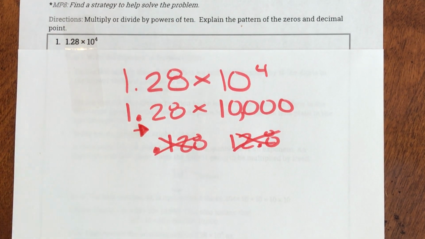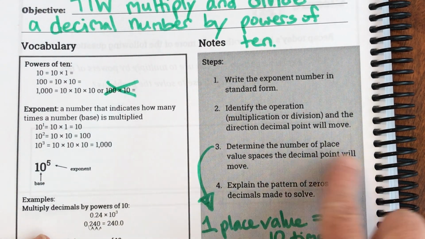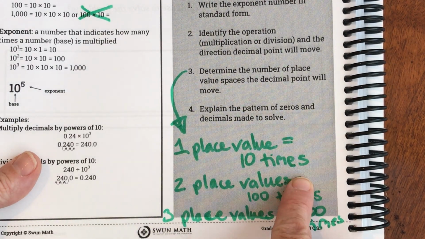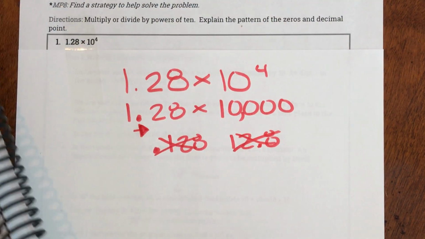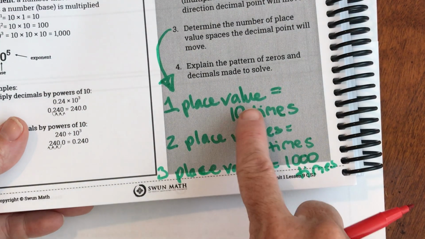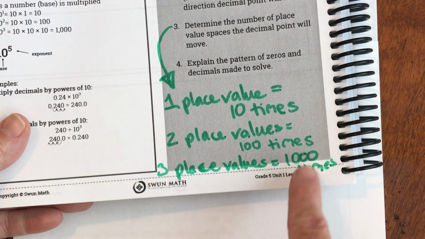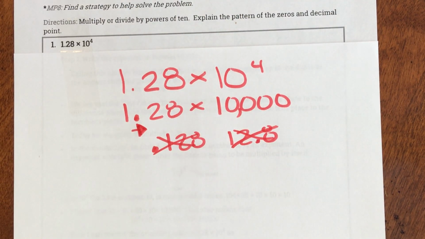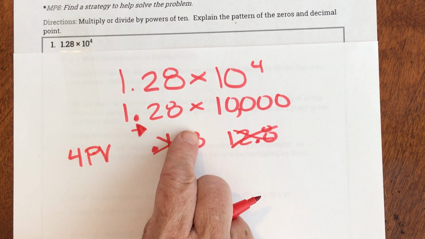So let's look at step 3. Step 3 says, determine the number of place value spaces the decimal point will move. Let's look here. 1 place value is 10. 2 place values is 100. 3 place values is 1,000. But I have 10,000. So what do you think it would be? It's not these. What's going to come after? If we went from 10 to 100 to 1,000, wouldn't my next one be 10,000? So it needs to move 4 place values, and I'm going to move it this direction.